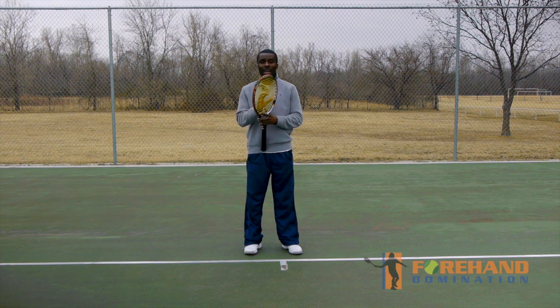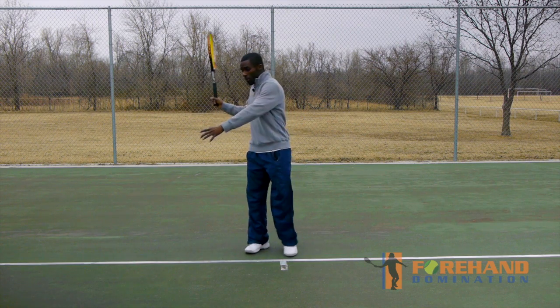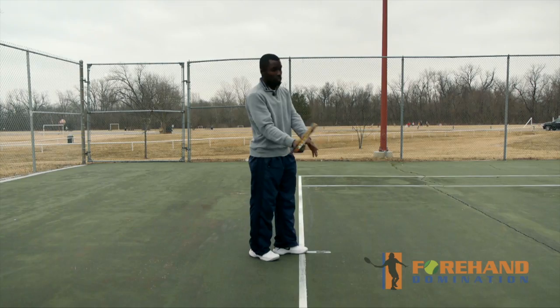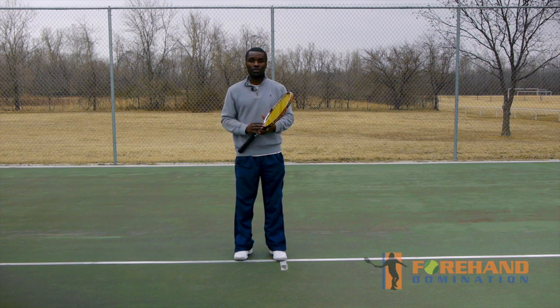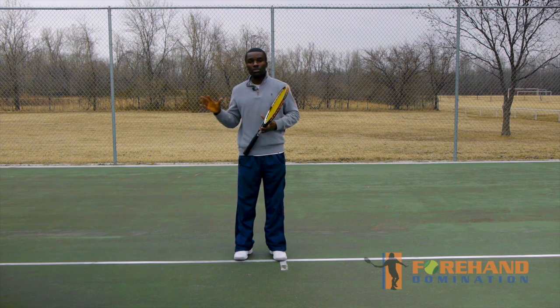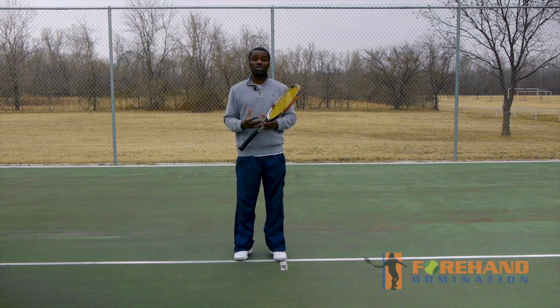So now the racket face and the ball are your best coach. If you pay attention and go, well, I hit one ball too long, close the racket face, maybe straighten out the racket path, and you're going to get a different result. If you understand and you do this more and more, you're going to build more muscle memory where you can start fixing mistakes and you can start doing more and more with the ball.